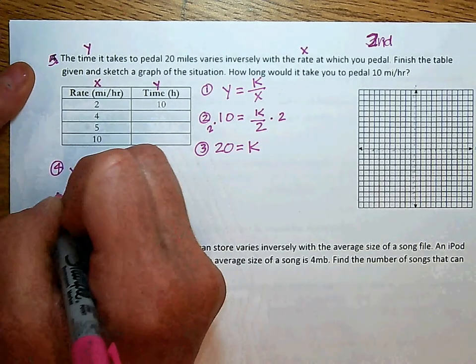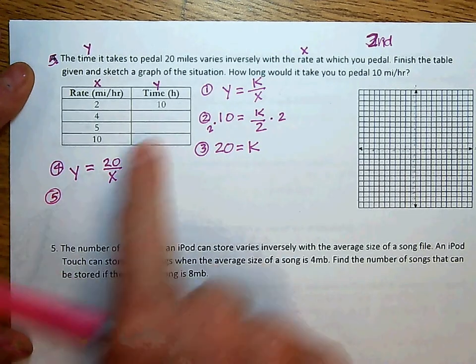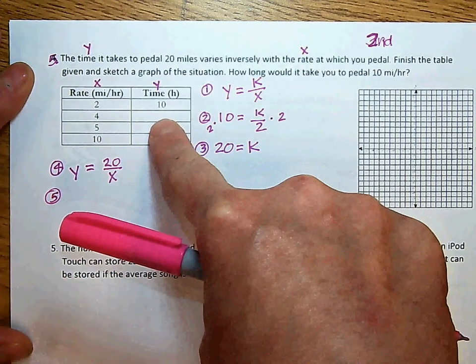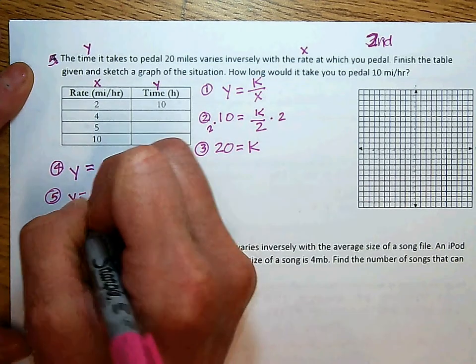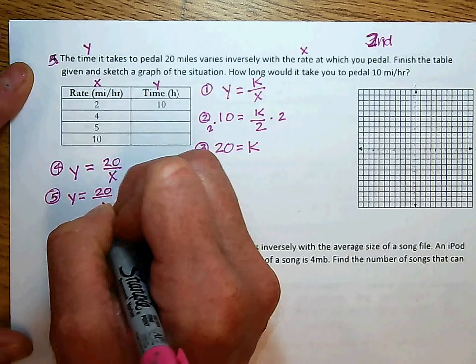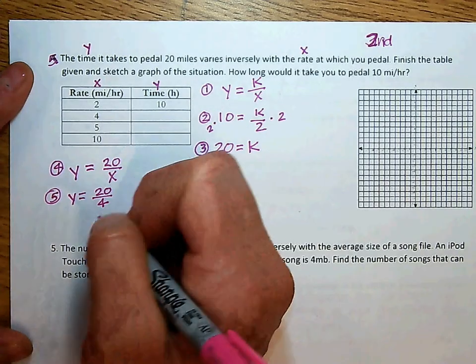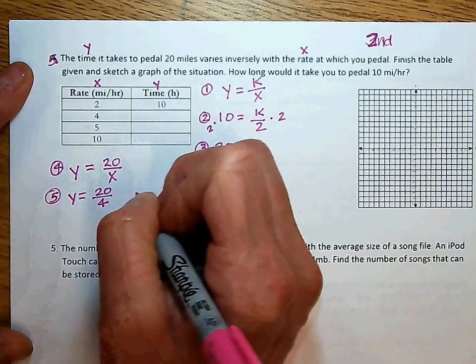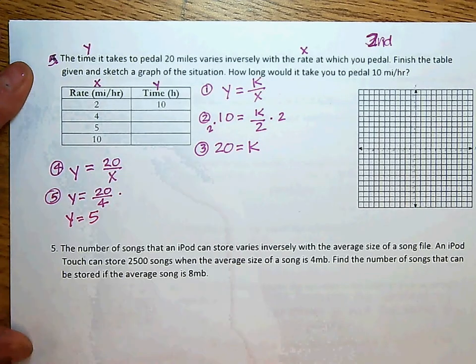So step 5, plug in what you know. For the first Y value, we plug in 4 for X. So Y equals 20 over 4. That'd be 5. Y equals 5. Yep, good.